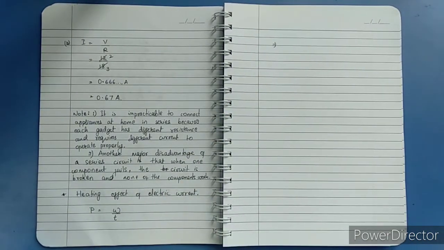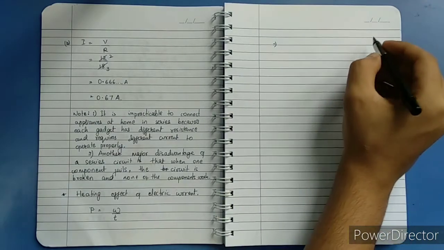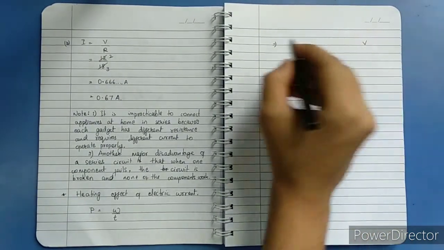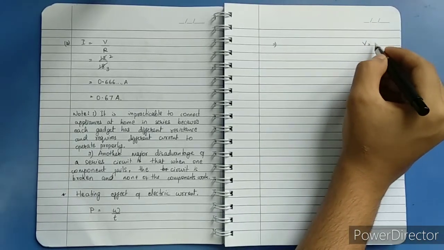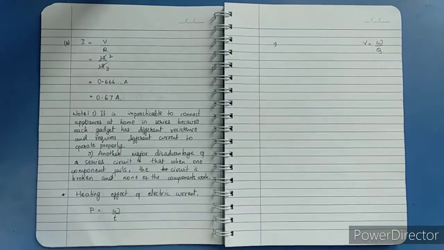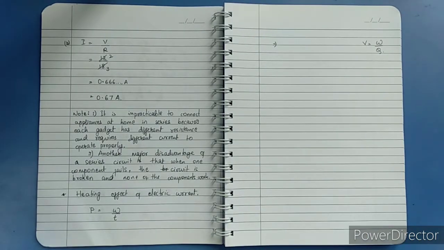Now power is work done by time. So we also know that voltage V is equal to W by Q. We discussed this earlier, that voltage or the potential is equal to work done per unit charge.